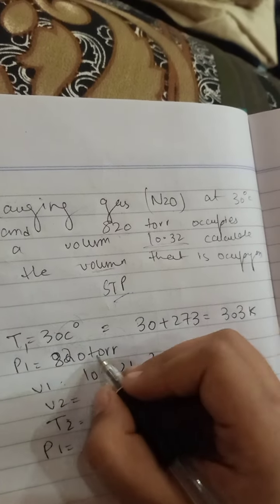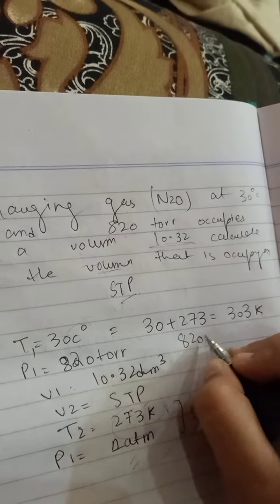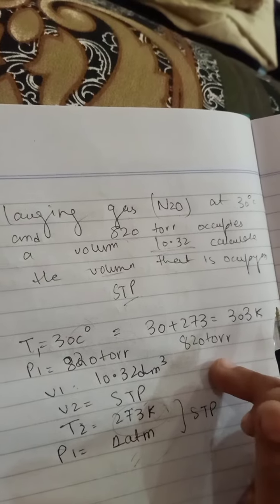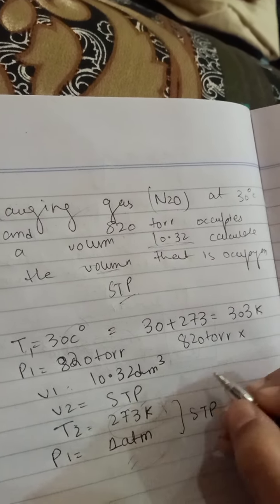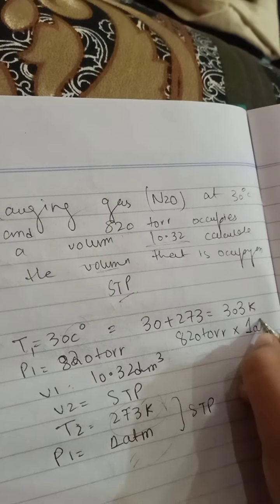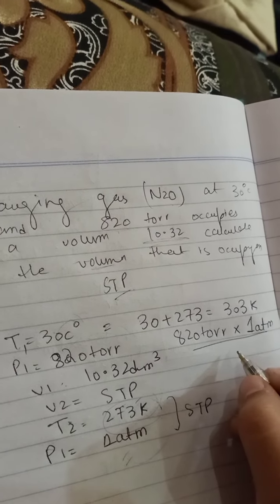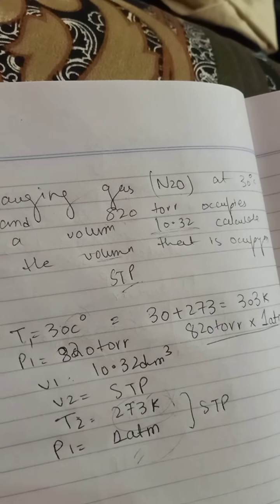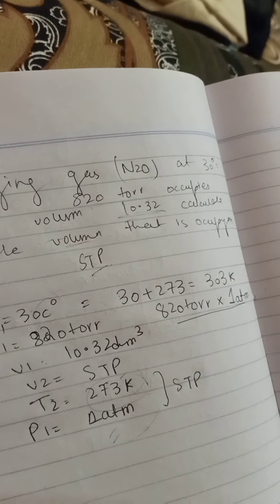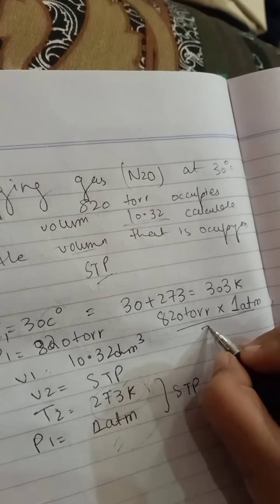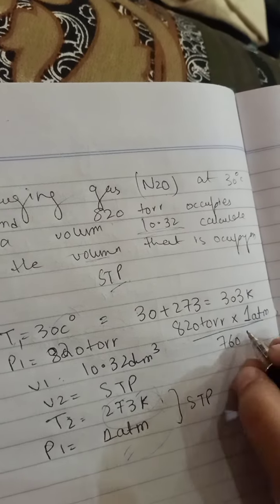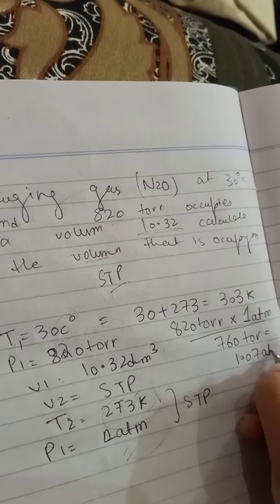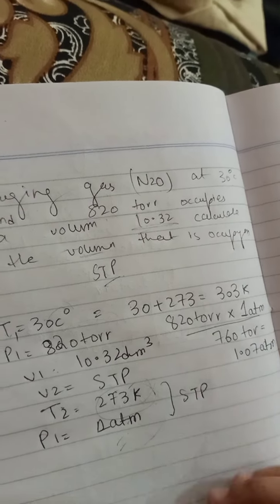Now for pressure, we have 820 torr. As you all know, we have done the conversion. Multiply by 1 atm over 760 torr, since 1 atm is equal to 760 torr, as I have told you in the converter video. So the answer is equal to 1.07 atm. Now you can see that the units are the same.